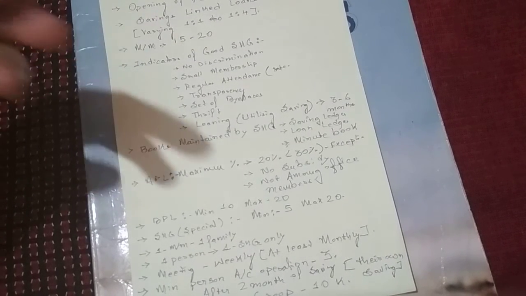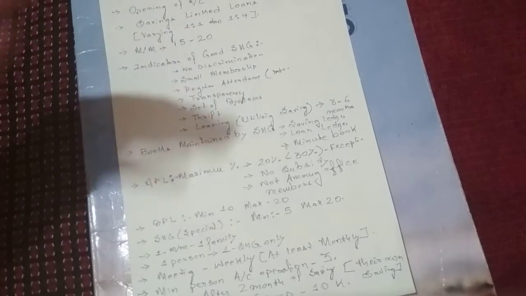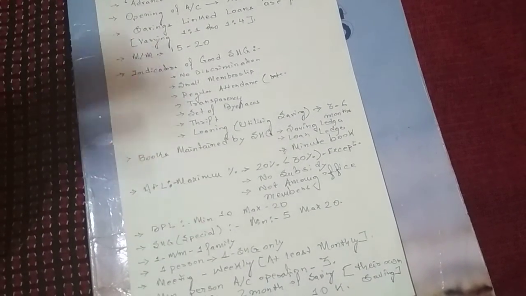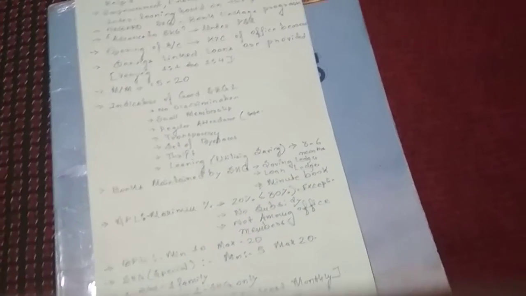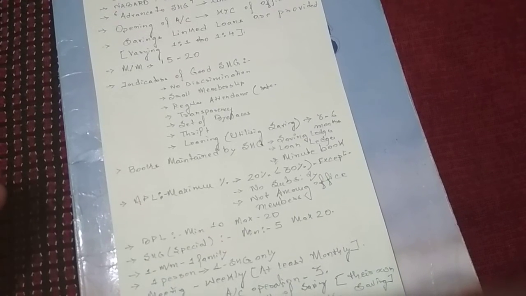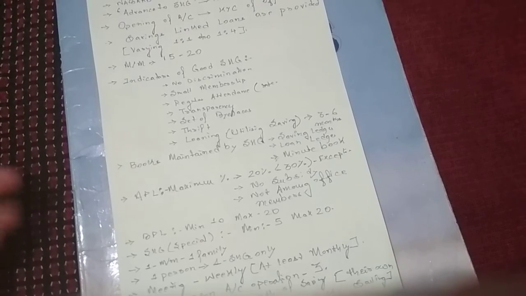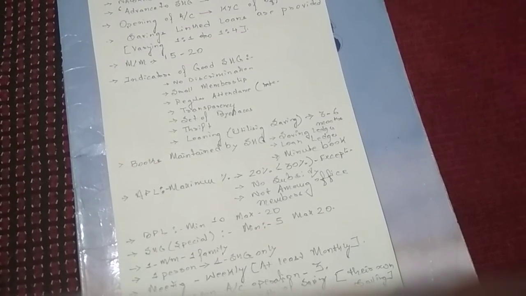Now, the books maintained by the self-help group: there are 3 books, that is the saving ledger, the loan ledger and the minute book. The saving ledger is about how much each person has saved in the group. Second, the loan ledger shows which person has taken how much amount of loan, and the third is the minute book. The minute book speaks about the meetings that take place and the conclusion of each meeting. In the minute book they write all these things.